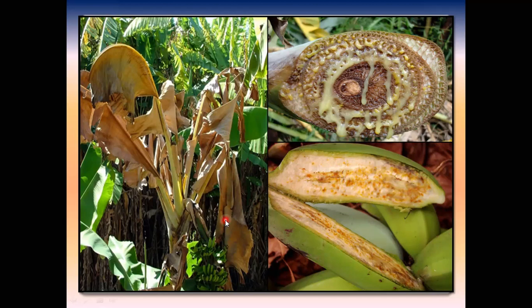Finally, the infected plant totally dries and wilts. So these are the symptoms developed in banana when infected by the bacteria. Keep in mind the symptoms of fungal wilt and bacterial wilt.